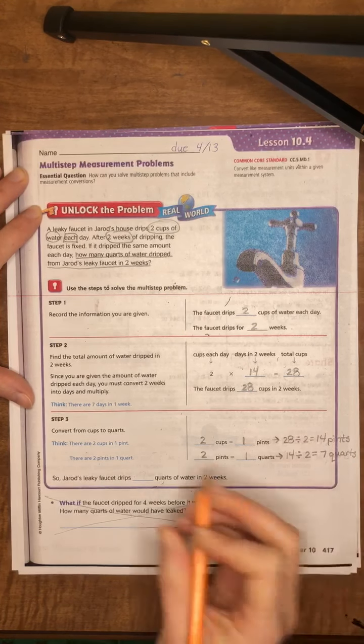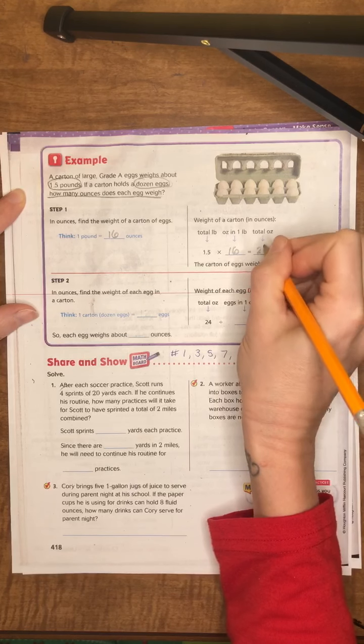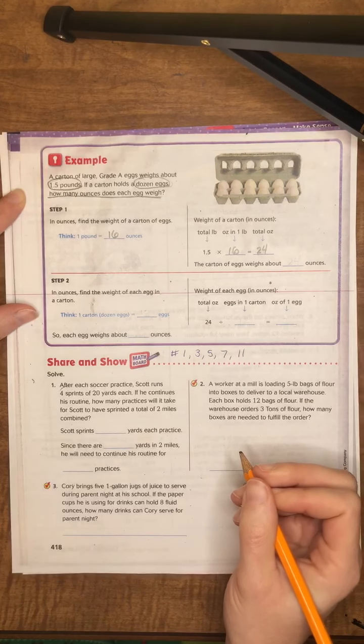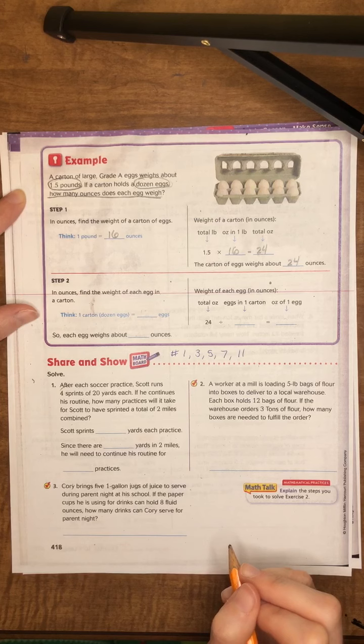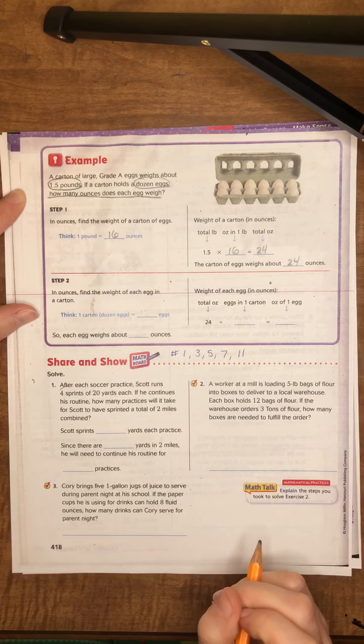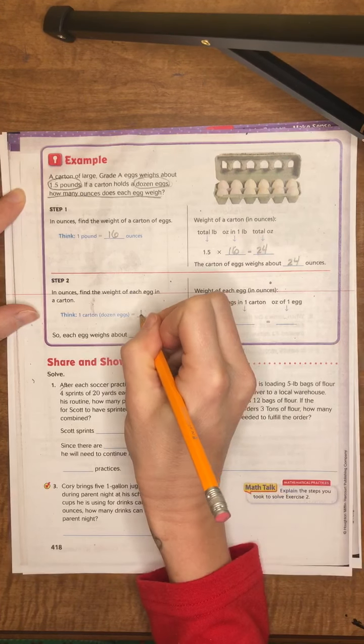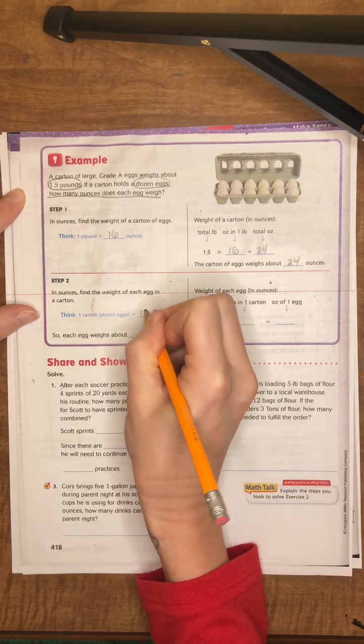So the weight of the entire carton is the total pounds, 1.5, multiplied by 16, which is how many ounces are in a pound, and that equals 24. The carton of eggs weighs about 24 ounces. In ounces, find the weight of each egg in a carton. One carton holds a dozen eggs, and a dozen means we're talking about 12 eggs.